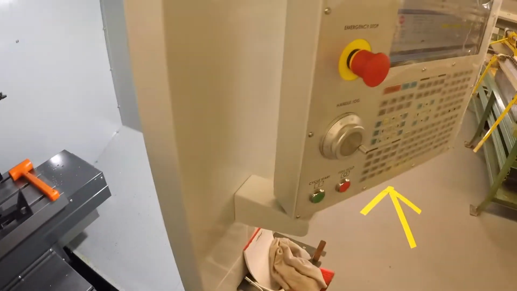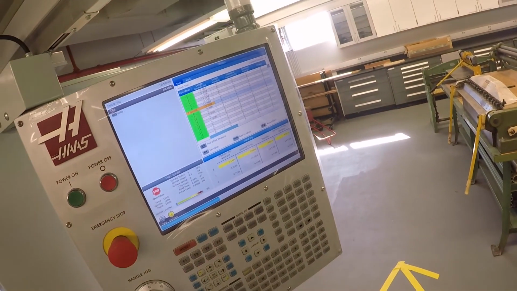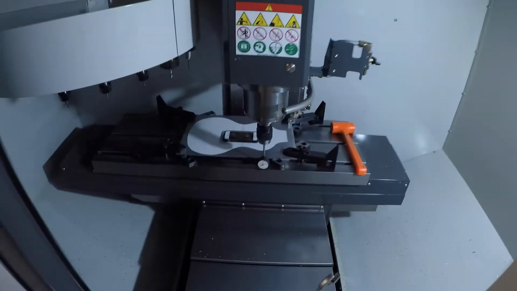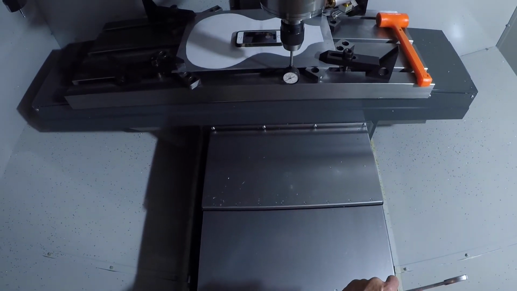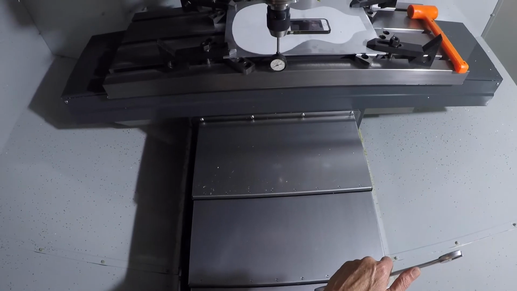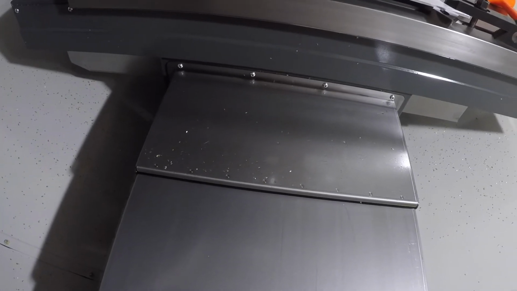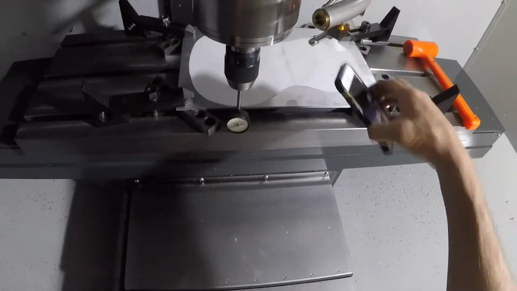And now I'm just going to check it one last time. Make sure I'm in X. See, often it moves after you tighten it. And so you can see it moved the thou after I tightened it, in a non-favorable position.